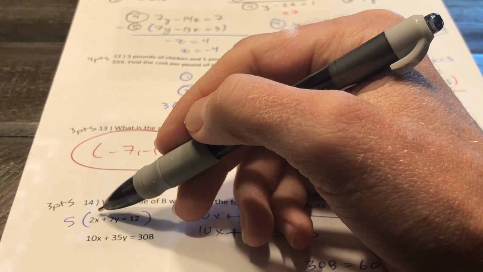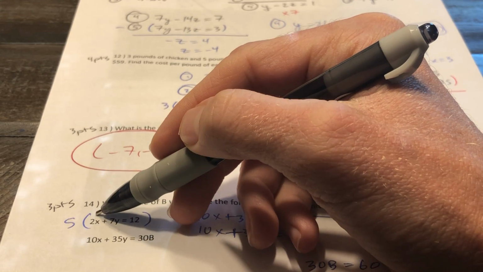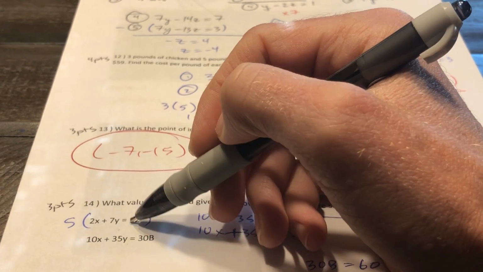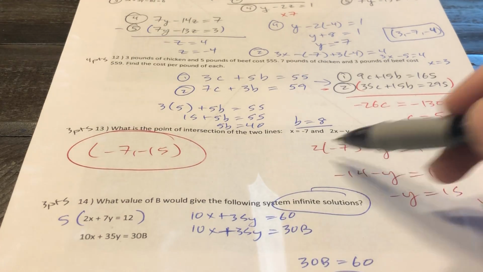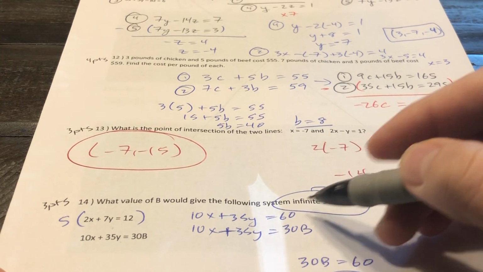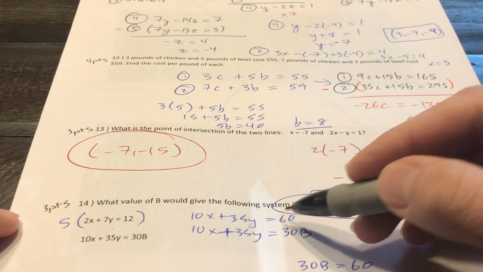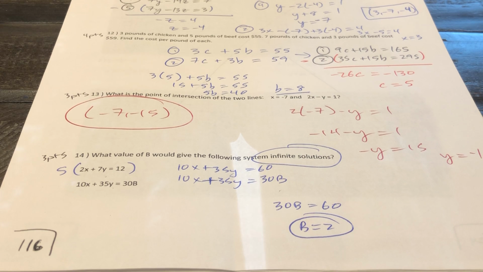If I want to eliminate anything, if I want to eliminate the x's, I'd have to multiply by 5. If I want to eliminate the y's, I'd have to multiply by 5. Anyway, if I multiply everything by 5, 10x, 10x, 35y, 35y, everything's the same. Infinite solutions mean you have the same two equations twice. So set 60 equal to 30b. B is 2. That one is not very difficult.